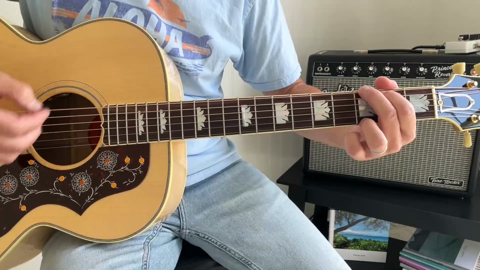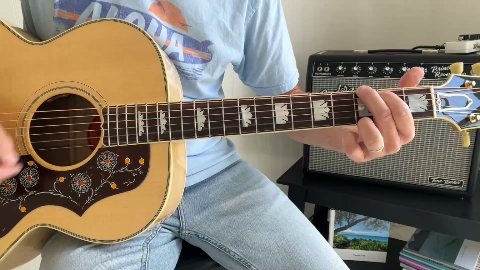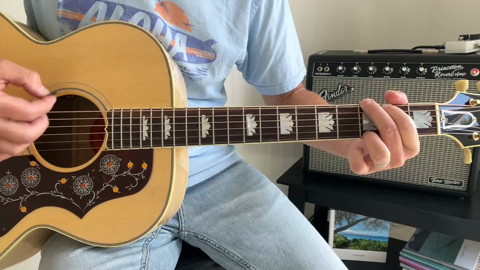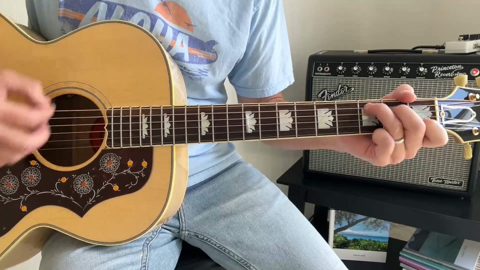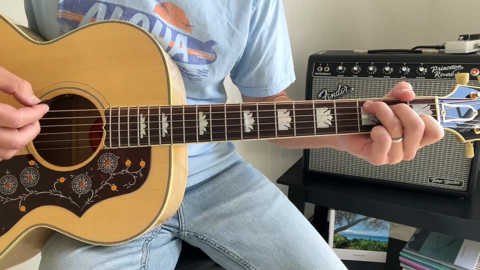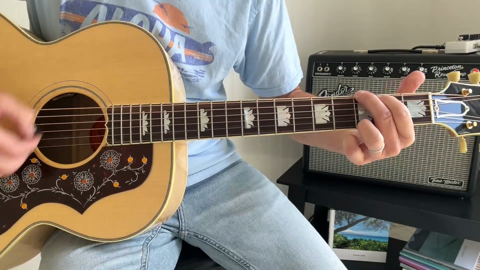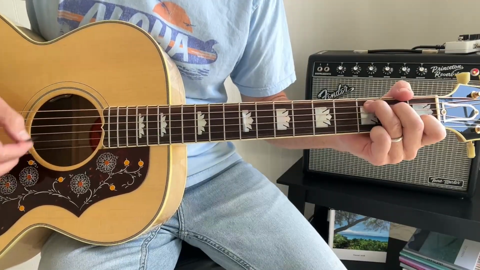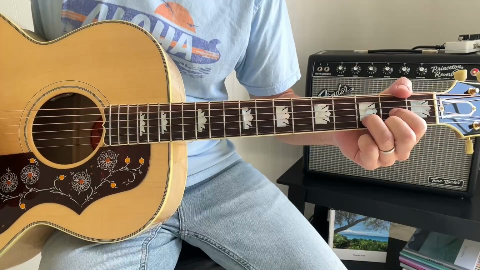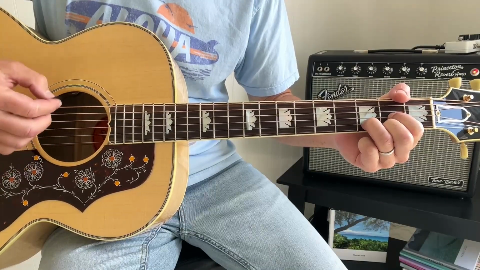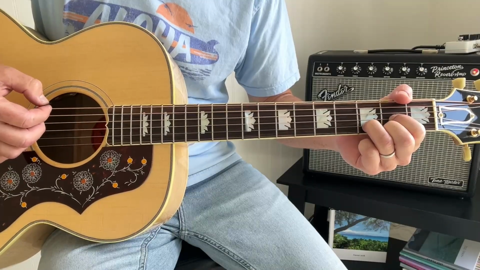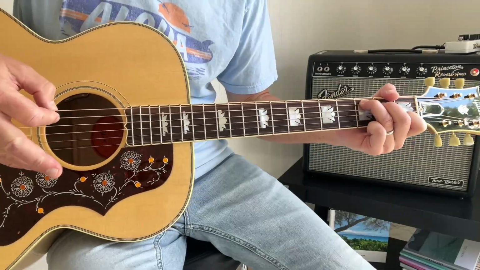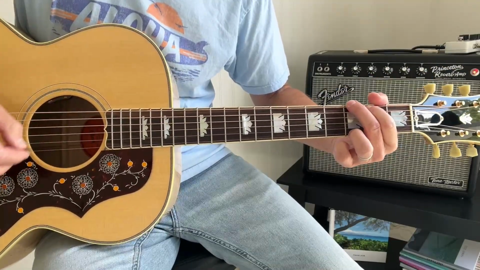All right, so the first part goes like this. That's the G to the C major. We're going to C major, back to G major, C major. Then it does a little bit quicker, same chords, G, C, G, C, and it goes to the D. D major right there, and back to the C. And that's when he says, I guess that's why they say, and then it does it over again, G.